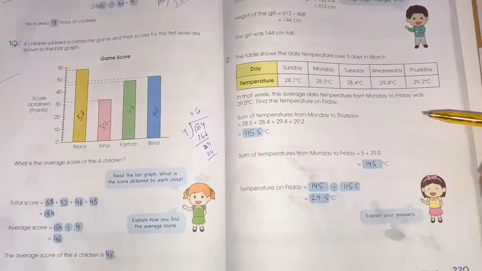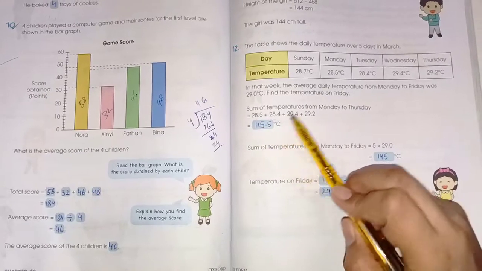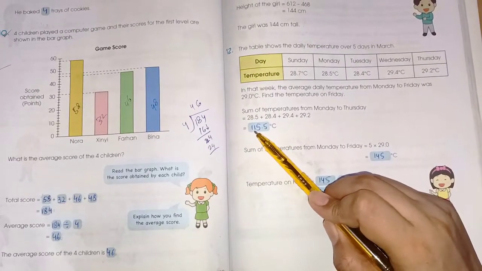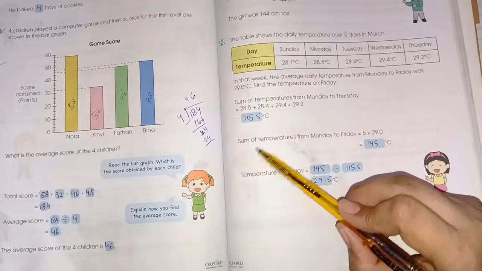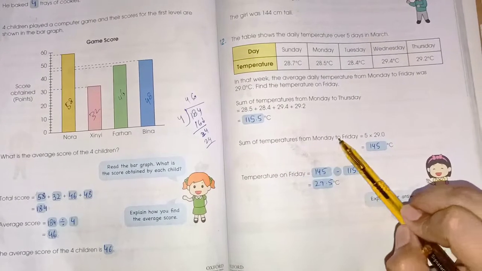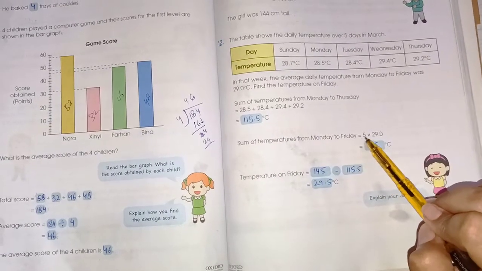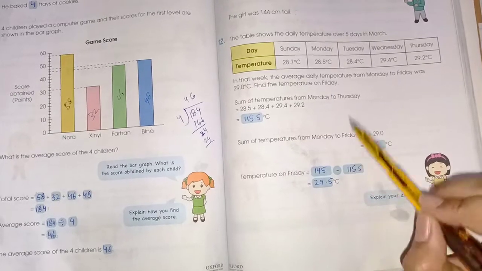Here we have the question on page number 220. We have to add all the numbers and we get the answer 115.5. We have to add the temperatures. Now we have to find the sum of temperature from Monday to Friday. So to find the sum, we have to multiply. To find the average, we have to divide.